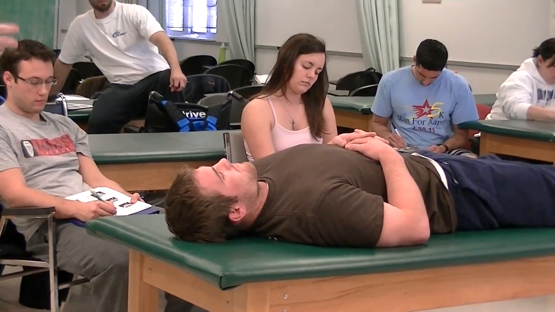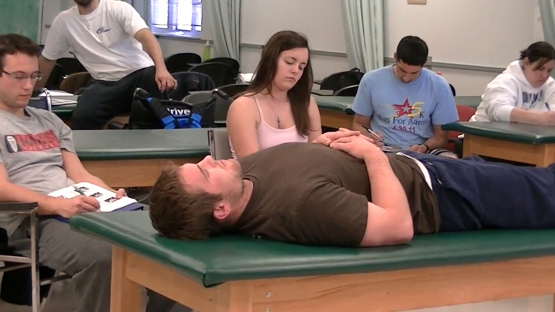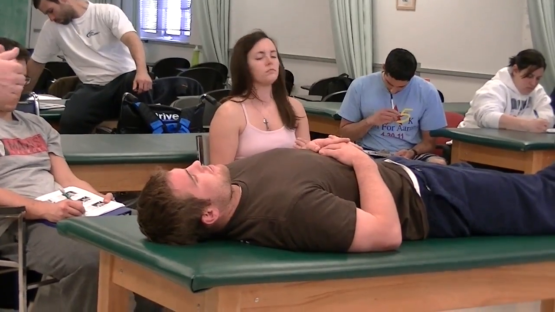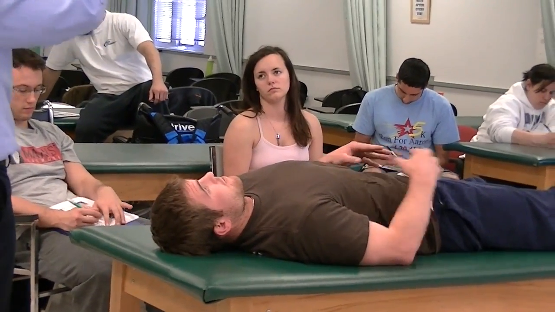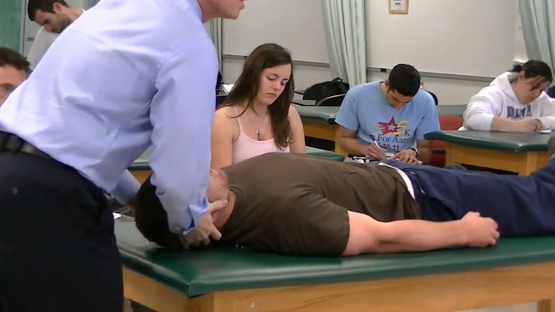Okay, so I'm going to try to flex his head on his neck. So I'm looking at suboccipital motion into flexion, and then I can do the same thing right away into extension with that same axis. Okay? So for flexion, I'm going to take my thumbs and put them on his zygomatic arches. Right? Put them on his cheekbones. Okay? I'm in this position here.